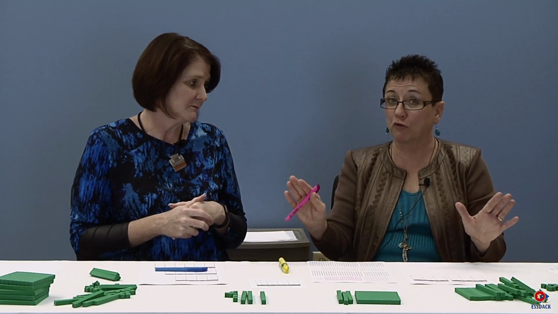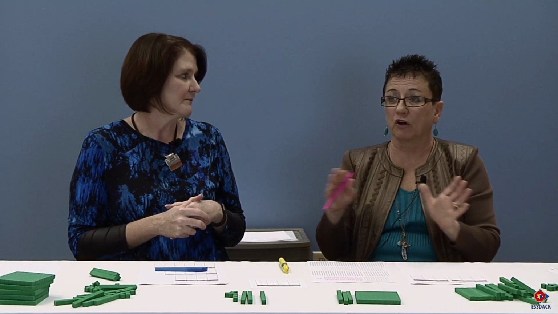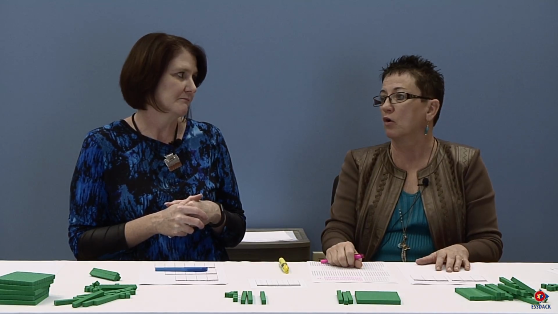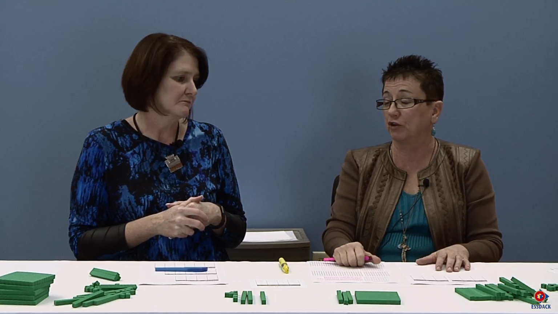Yes. We know that you know how to do them, but again, as always, for ease and efficiency in your station time or whole group time, however you choose to use this, you've got those answers available as well. It also allows you to choose the cards you want based on just a quick glance of the answer sheet.